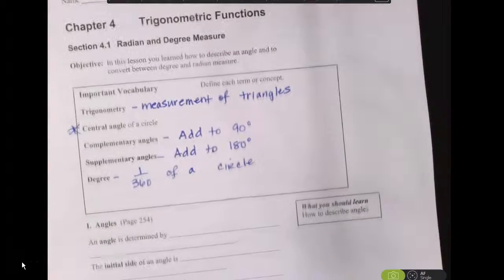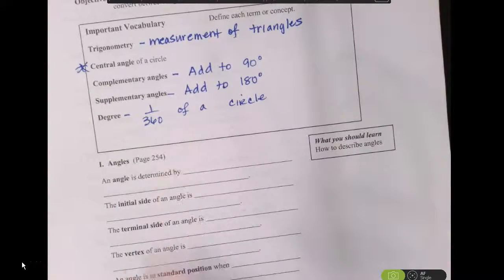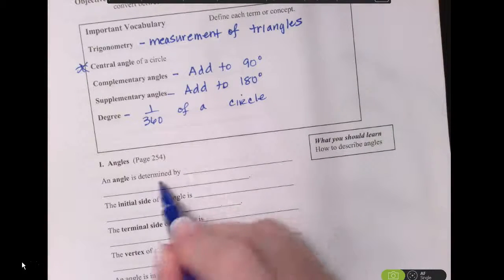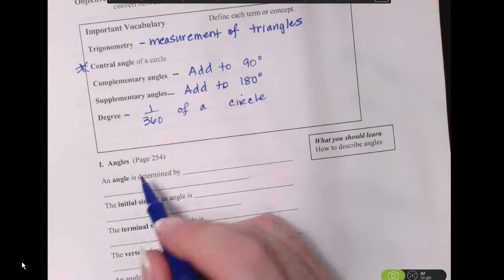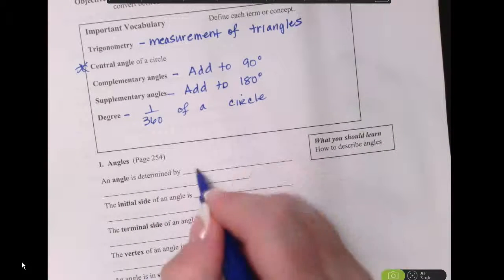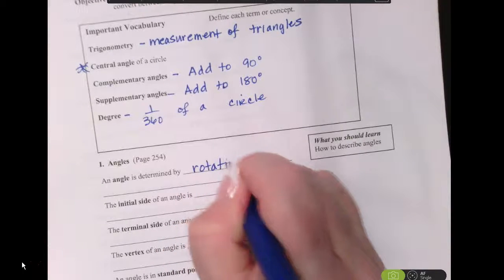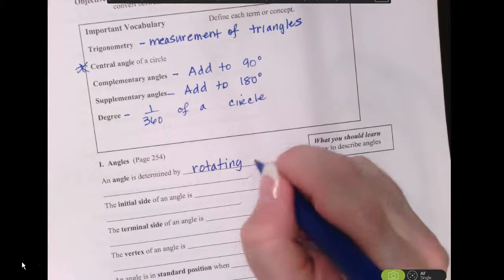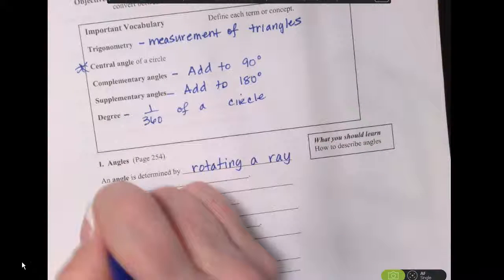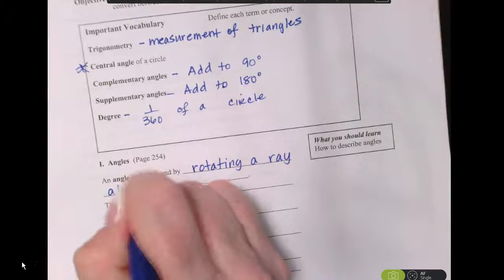We're going to be using lots of words in our discussion today that have to do with angles. The way we determine an angle is we rotate a ray. An angle is determined by rotating a ray about its end point.